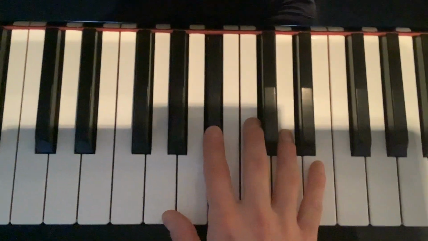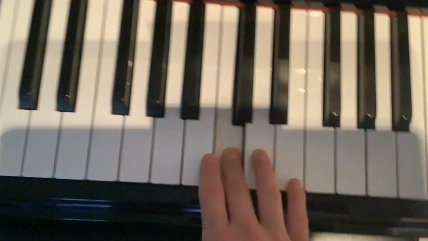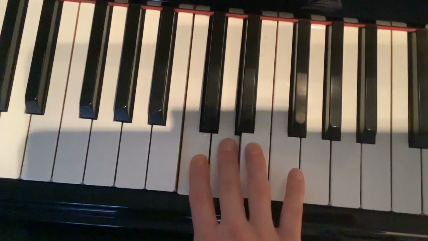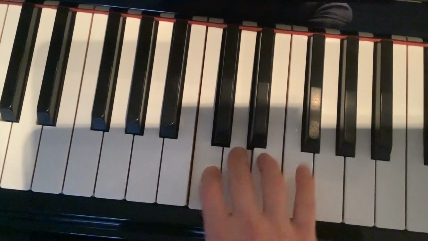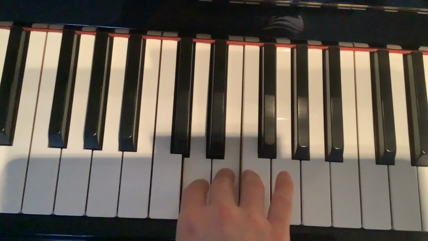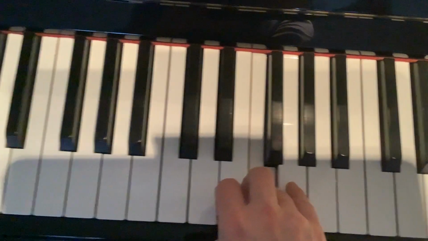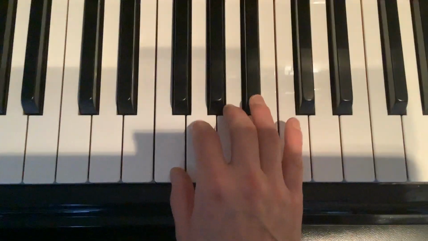Now I need another whole step to the C. Another whole step to the D. Another whole step to the E, and now a half step to the F. So if I play that, this is what a major scale sounds like.